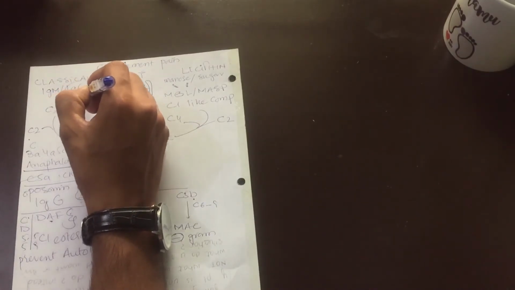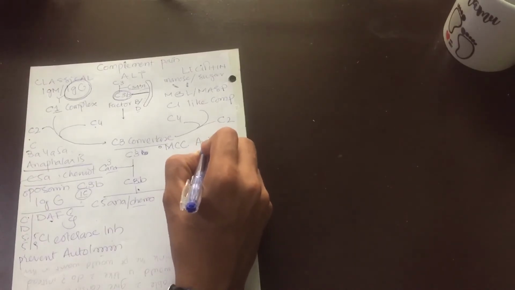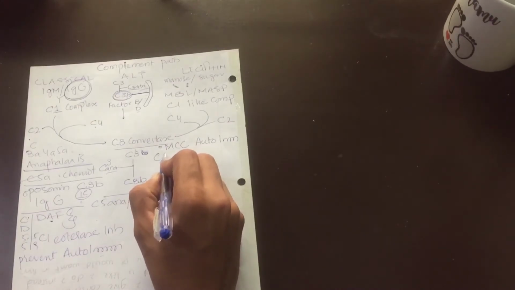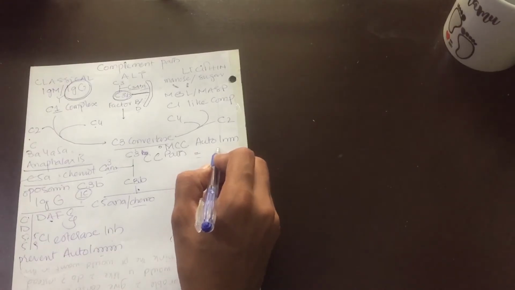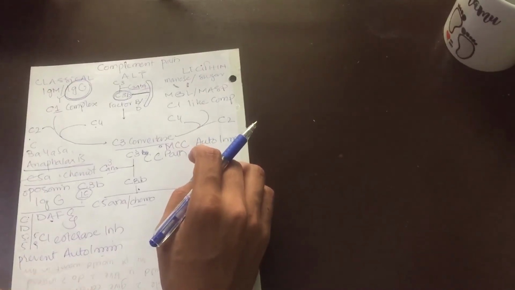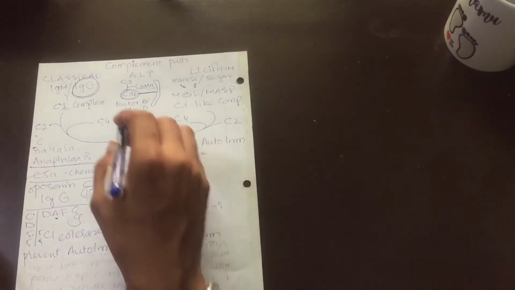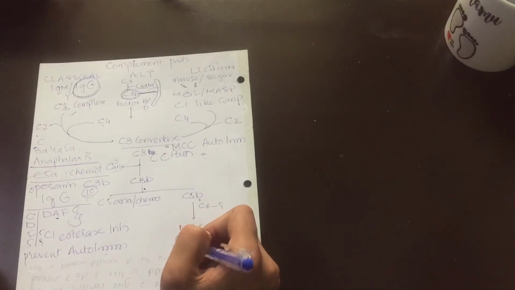As IgG is involved in the classical complement pathway, the most common cause of autoactivation of the classical complement pathway is autoimmunity, where immunoglobulins activate C1 complexes and the pathway goes on.